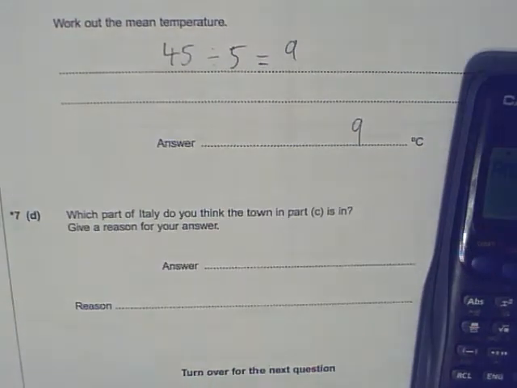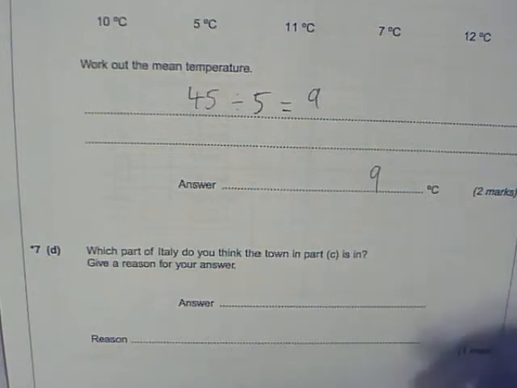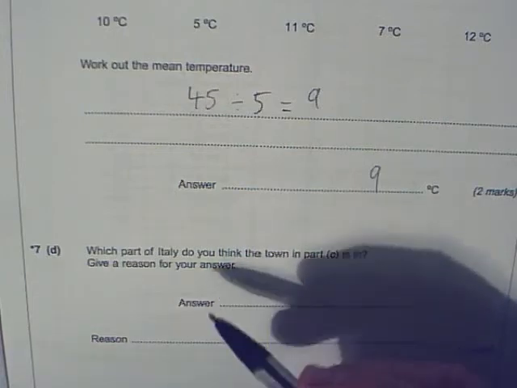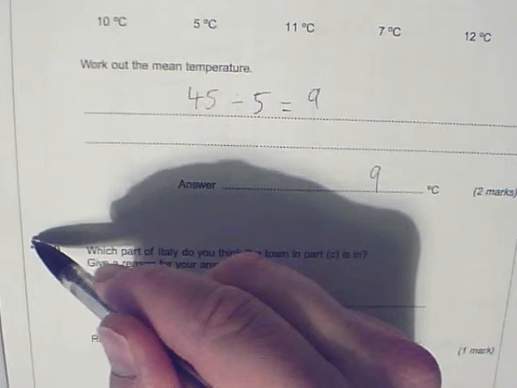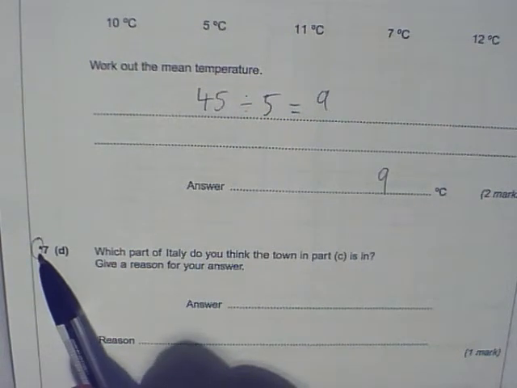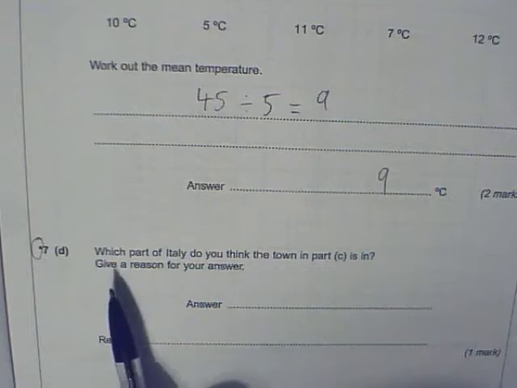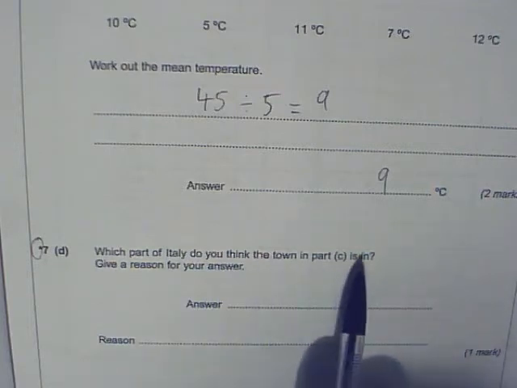7D. Which part of Italy do you think the town in part C is in? And give a reason for your answer. If the question has got one of these stars here, that means that you're going to have to do some writing to explain your answer, and you'll be marked on the quality of it.